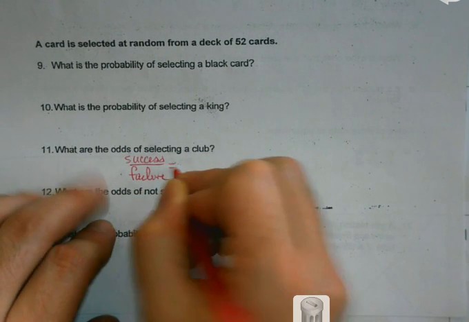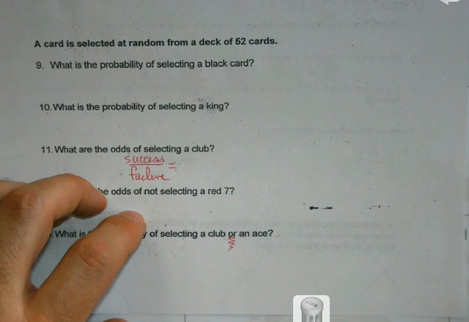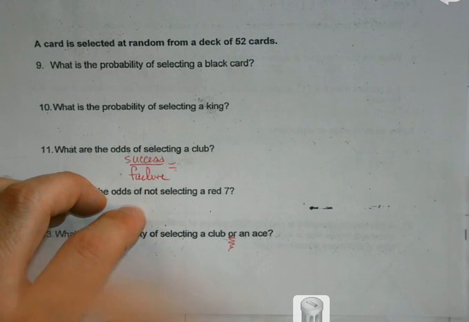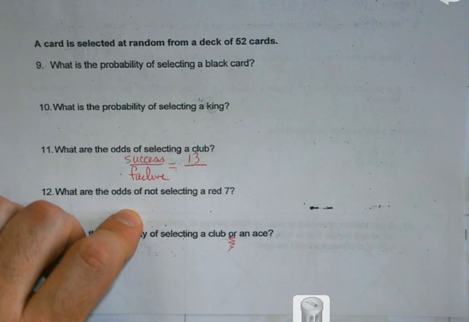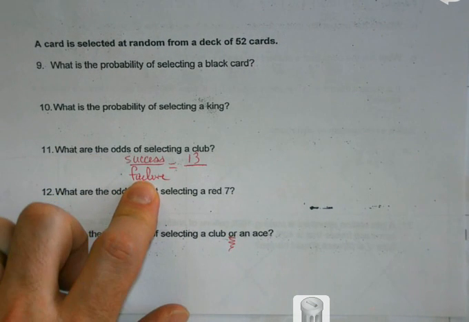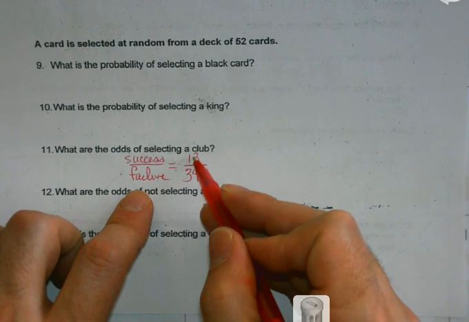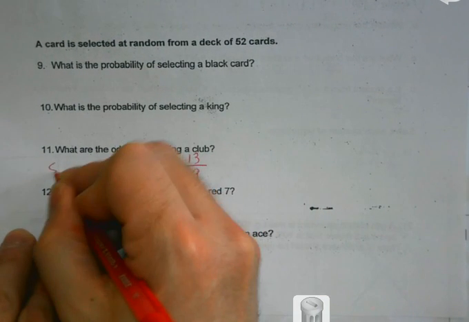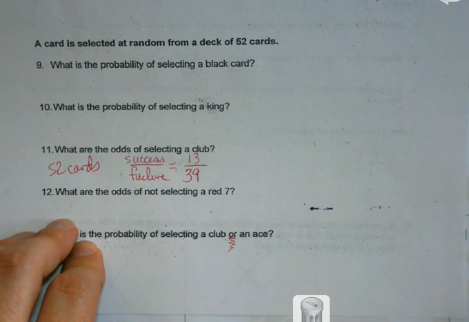How many clubs are in a deck? Okay, let's back up. 13, okay. Otherwise we'll say how many suits there are. Now again, it's not over total, so it's not over 52. 39. Because again, my successes and failures always have to add up to the total number of cards in the deck.